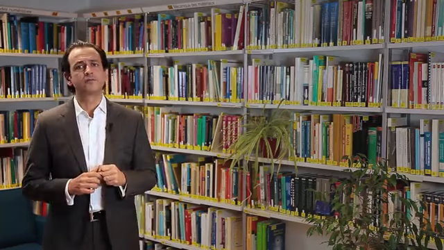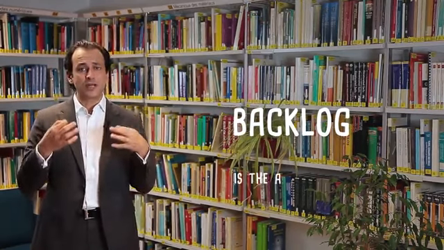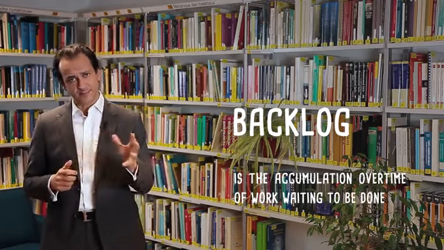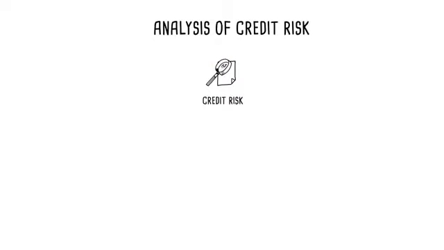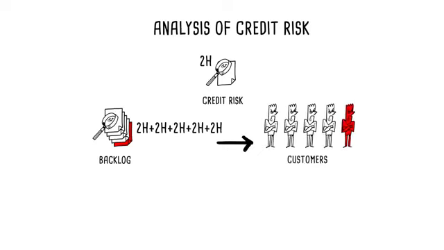Note that the lead time reduction has a tremendous impact on customer satisfaction, but not necessarily on cost reduction. The biggest lever of lead time reduction is backlog. Your backlog is the accumulation over time of work waiting to be done. Let's take a specific activity, for example, analysis of a credit risk. You need 2 hours to perform this activity. If you have 5 customer requests on average in your backlog, you might need 2 hours to perform each activity, but every customer is actually waiting for you for 10 hours.